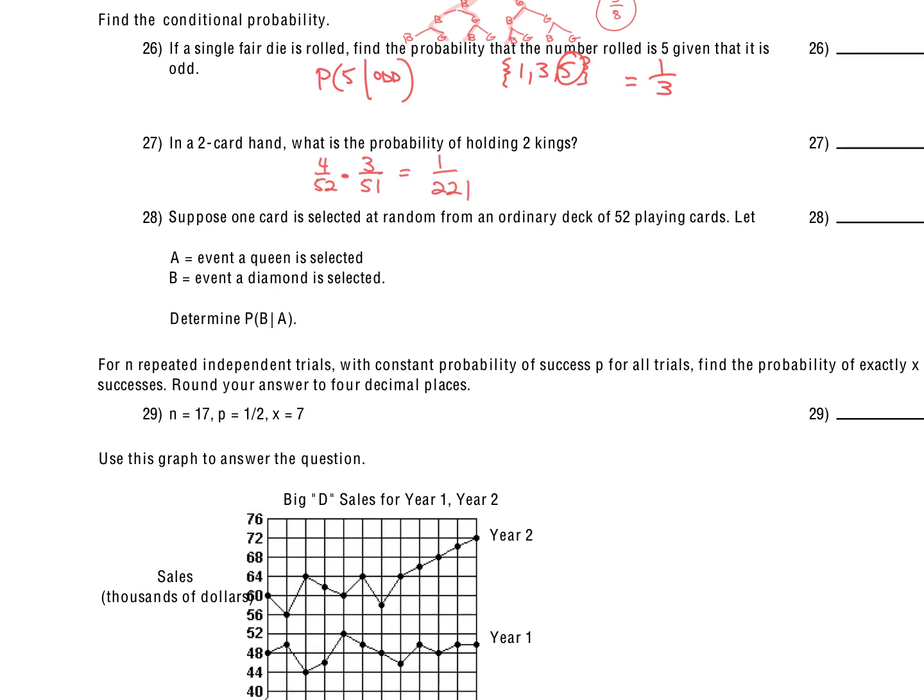Okay, so given that you pick a queen, well, there's 4 queens, so there's a queen of hearts, queen of clubs, queen of diamonds, and queen of spades. So given that you pick a queen, what's the probability that you pick a diamond? Well, that would be 1 out of 4 possibilities.